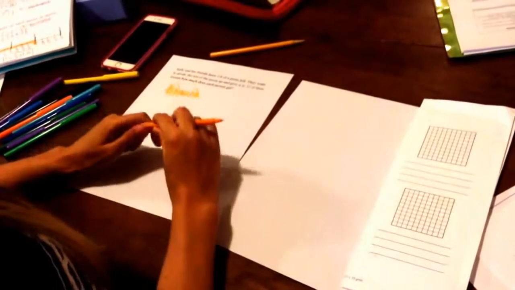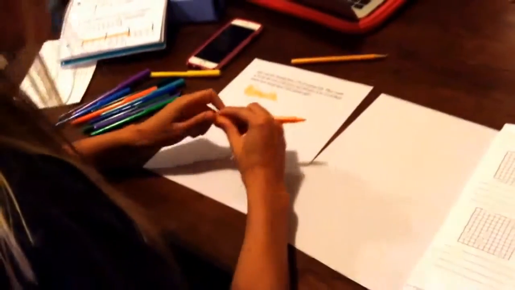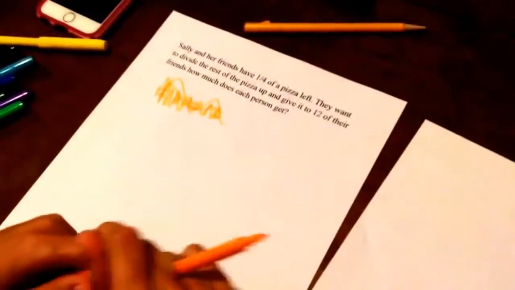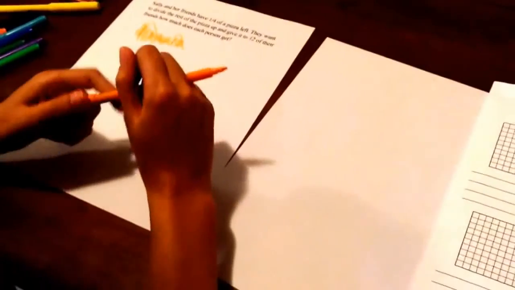Okay, so today we are going to learn how to divide fractions using a set and area model. First, we're going to start off by reading our word problem. Sally and her friends have 1/4 of a pizza left. They want to divide the rest of their pizza up and give it to 12 of their friends. How much pizza does each person get?